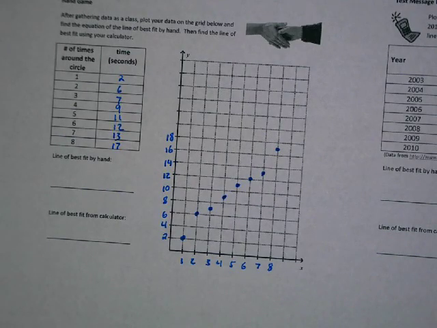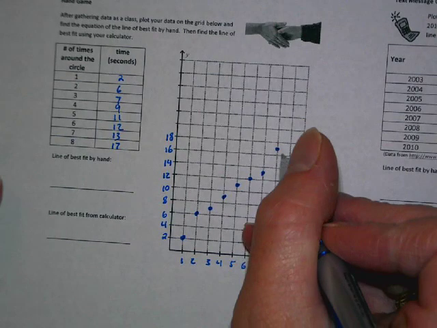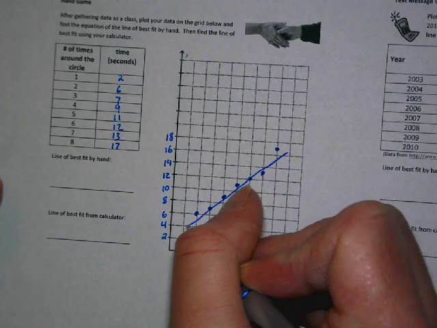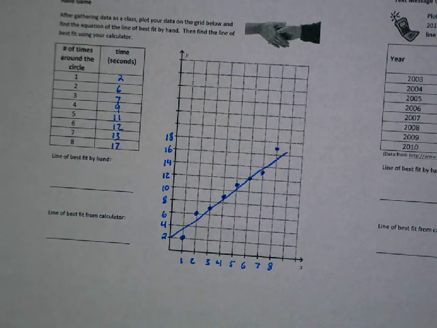Alright, once you've got all the points plotted, we're going to do the same thing we've done before. We're going to draw a line of best fit by hand. So this is one, everyone's might be slightly different. Remember, a line of best fit doesn't have to touch any of the points. It might touch some of them. So there's our line of best fit, or my line of best fit. Yours might look a little different.